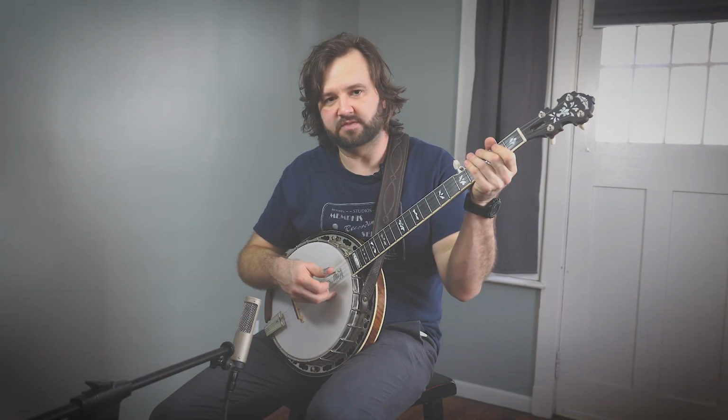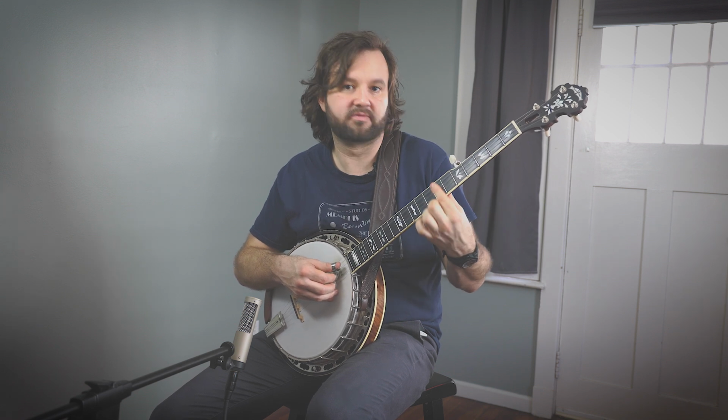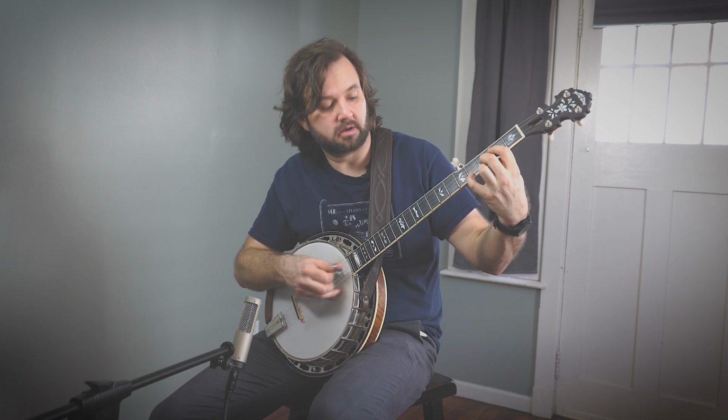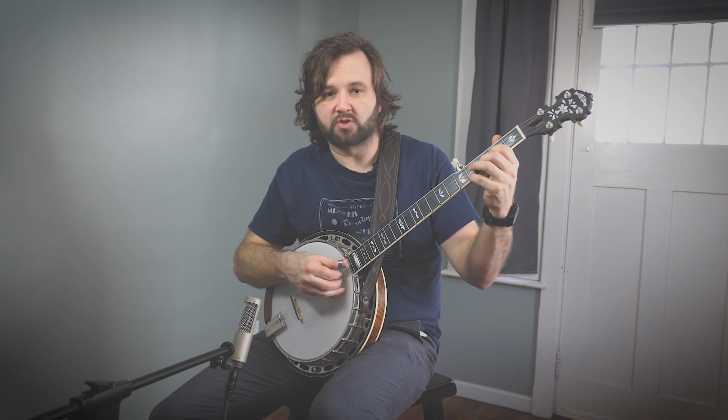The B sections of these fiddle tunes often go up a third in harmony to your bar position of the same chord. So if it's a D here, it's going to be a D on the second fret. So Arkansas Traveler, for instance.